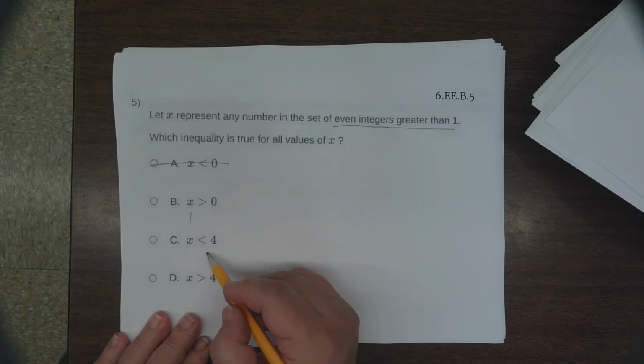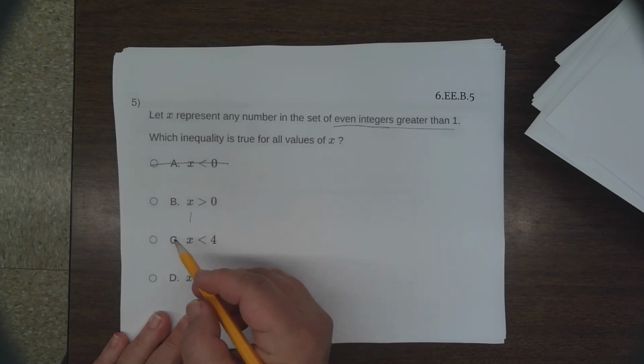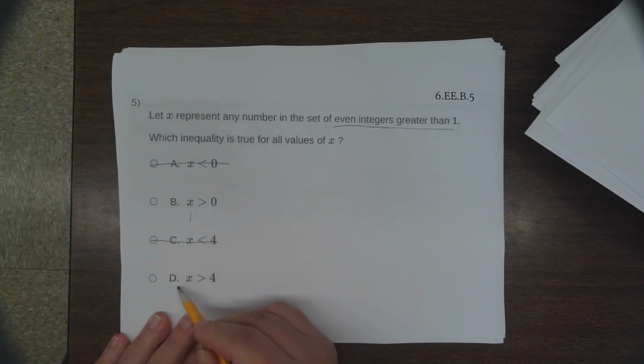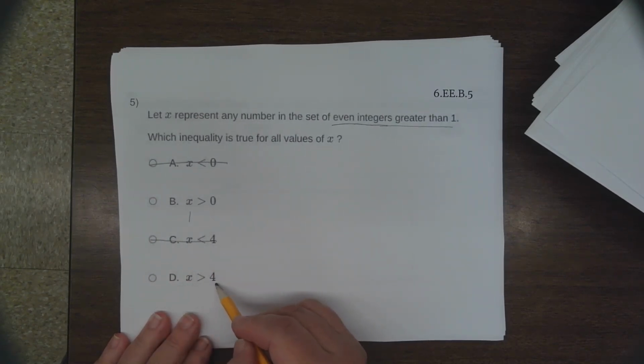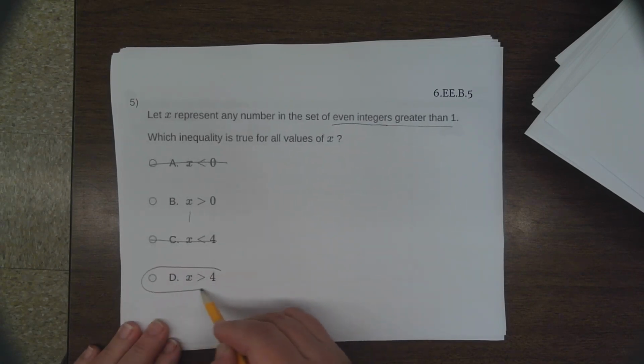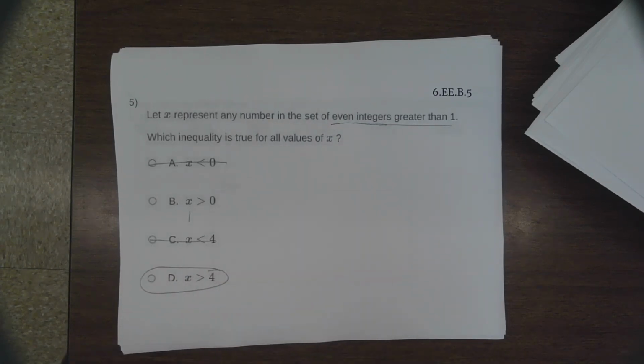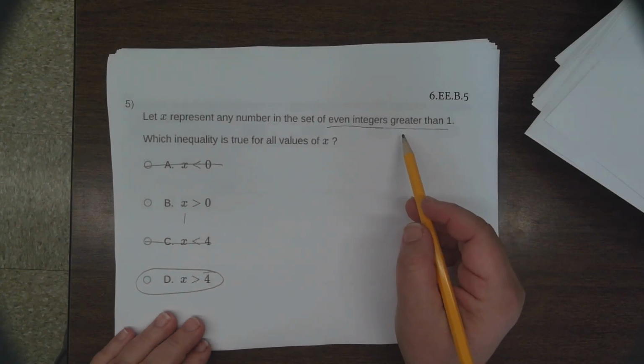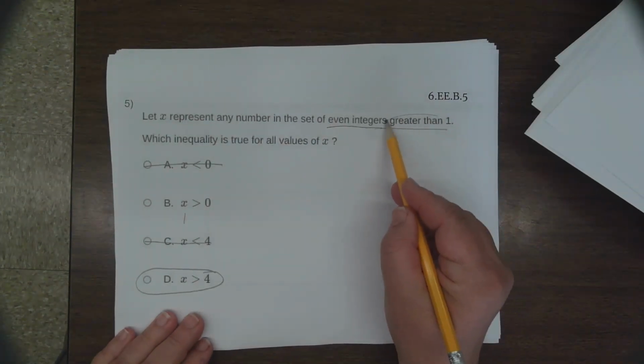Next, x is less than 4. No, because I'm going to be going into the negatives. X is greater than 4. Okay, this is my correct answer. X is greater than 4, because again, right here it says greater than 1.